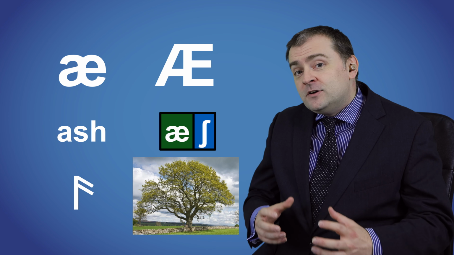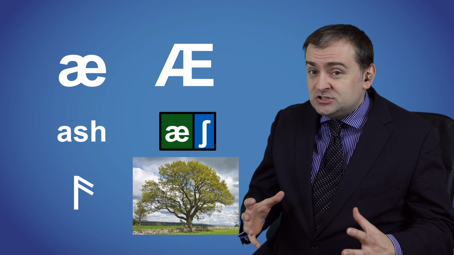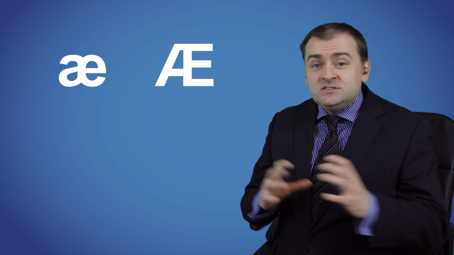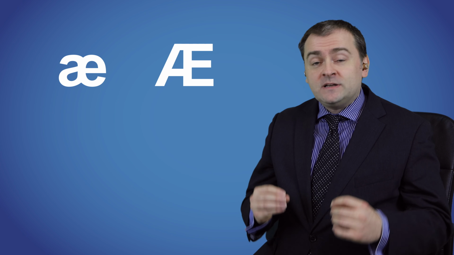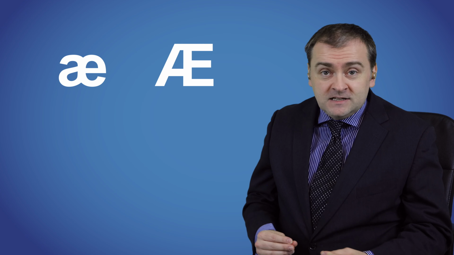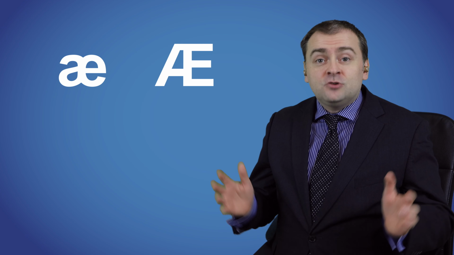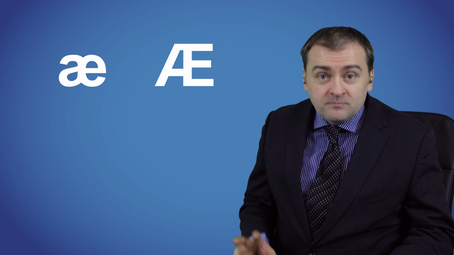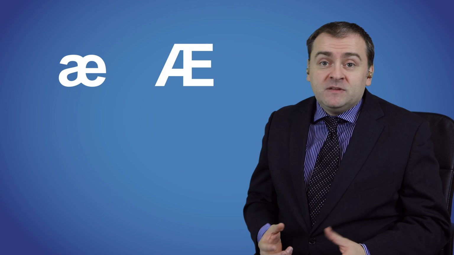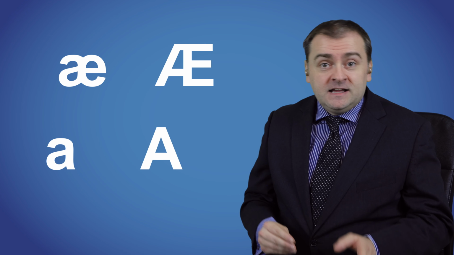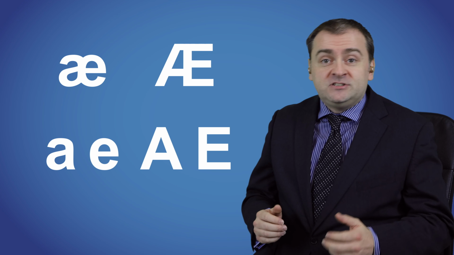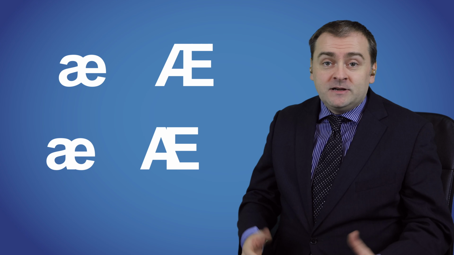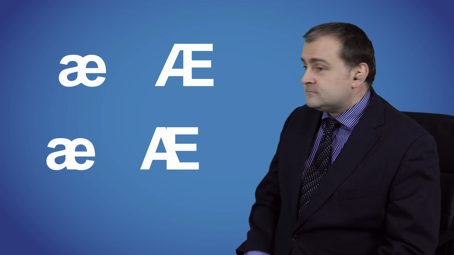Now, I don't call it the letter ash because it isn't necessarily a letter. Most of the time, this symbol is what is called a ligature. That just means two letters written together as one symbol without any space between them. The ash symbol is just the letter A and the letter E written together. You can see this in lowercase and uppercase.